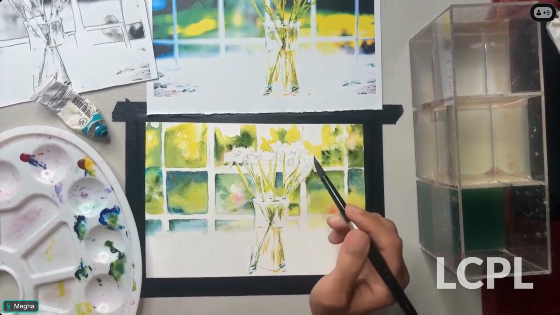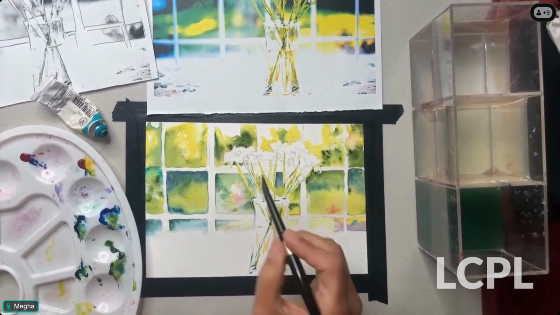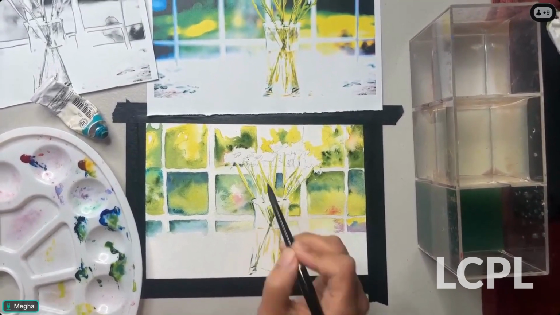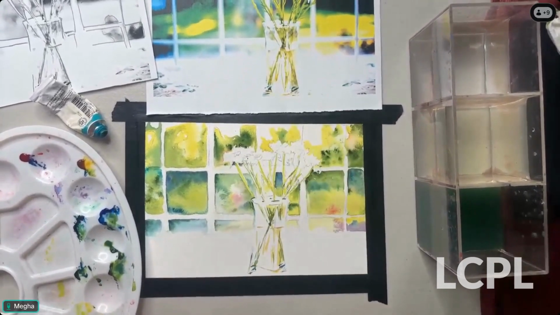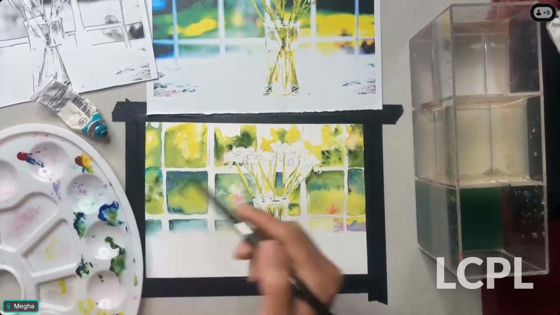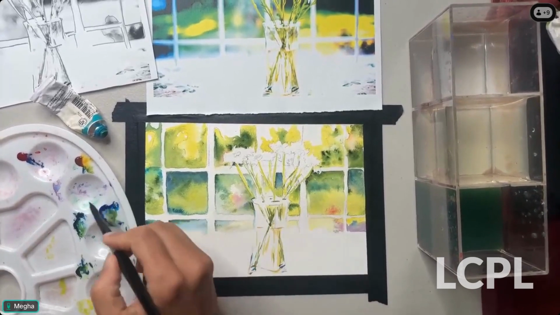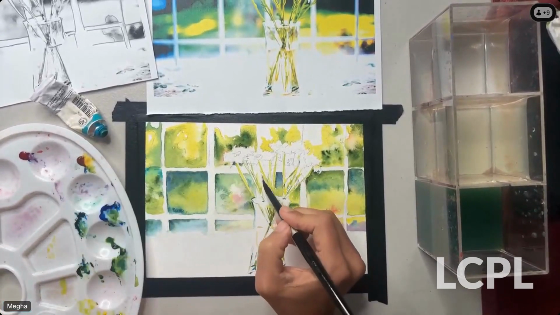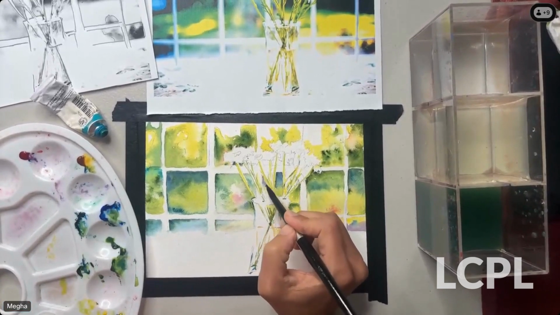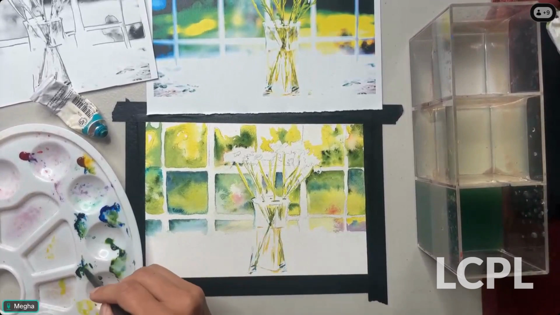Some lovely variety. Okay, I did make a mistake here. There was no color here, but it's okay. It's actually the window. That's okay. Okay, same with the green.